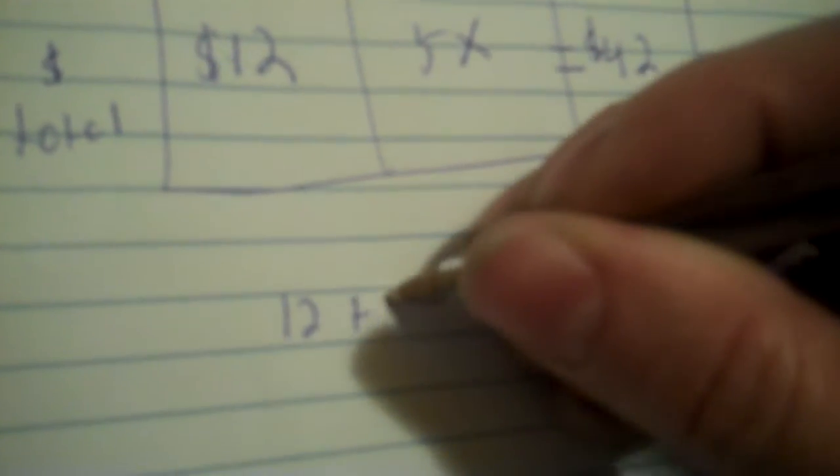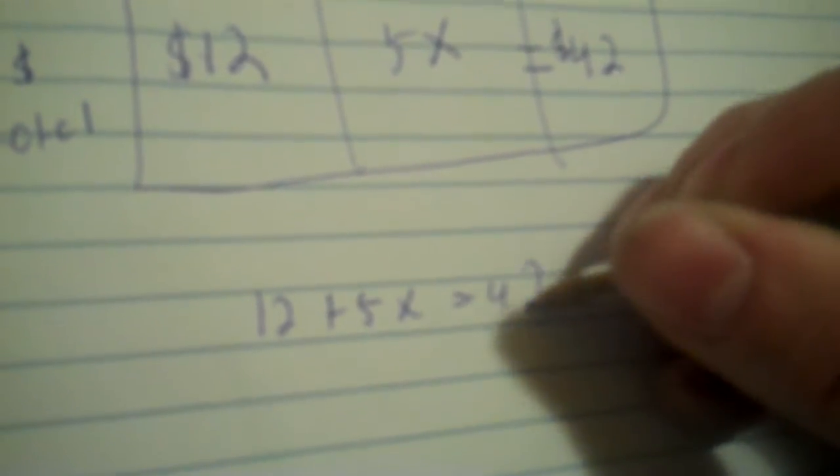Now, here's how I fill these out. To find the money total for the Snickers, we take 3 times 4, and that would be $12. To find the Butterfingers, we would take X times 5, and that's 5x. You don't know what x is, so you write that as 5x. And now you have your bottom equation. You have 12 plus 5x equals 42.